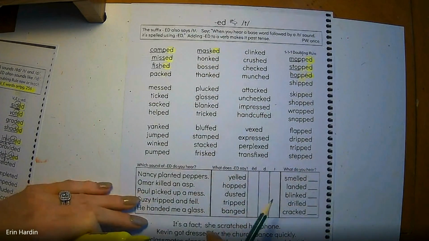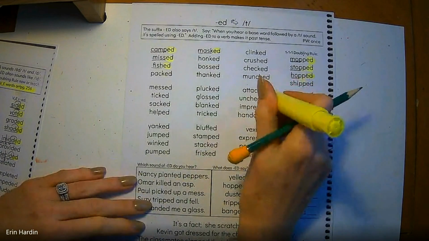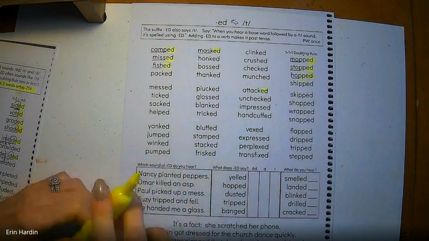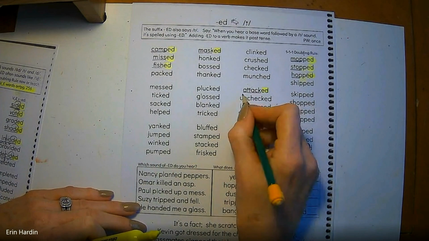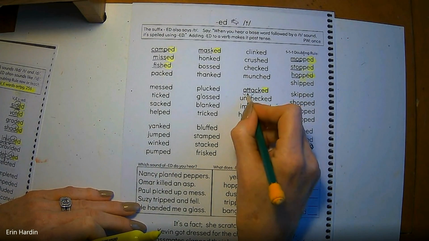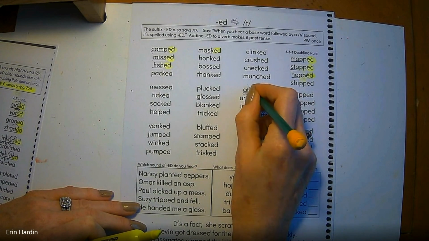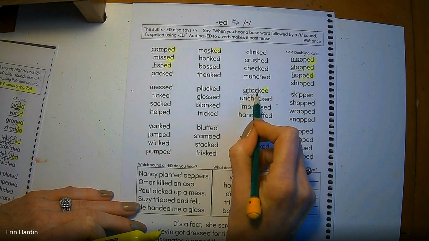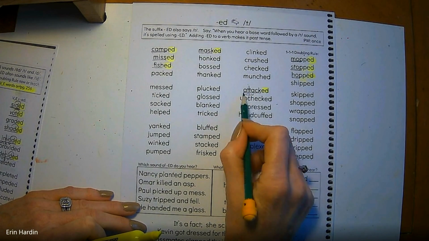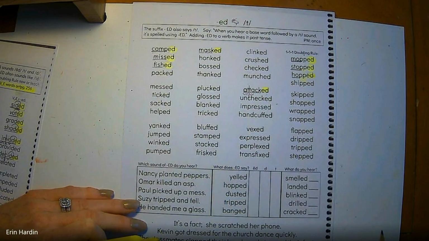Here we have some multisyllable words. They can highlight t, underline the base word, and if they had trouble reading that, we can mark our vowels, mark our consonants, divide: at, tack, attack, attack, attacked, and so on.